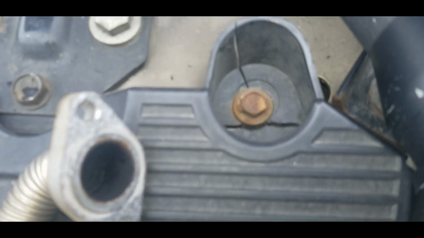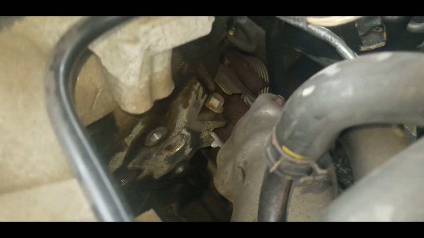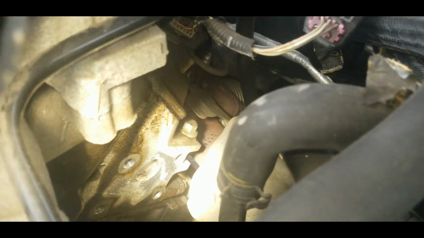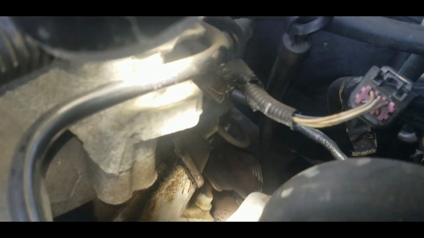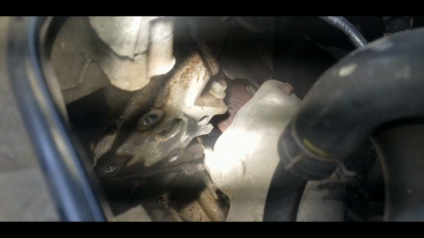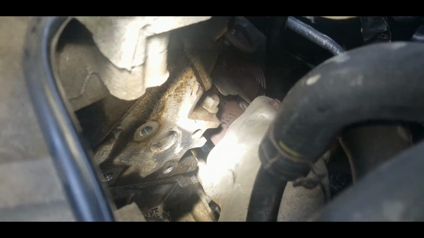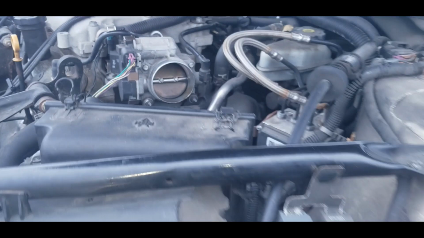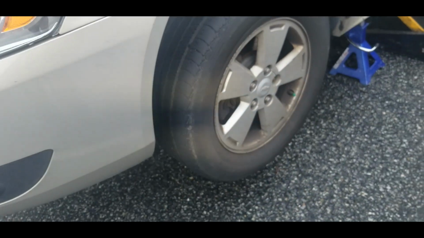So pretty much that pipe connects to another pipe that goes up there right underneath the exhaust manifold. I'm trying to give you a better shot. So that's the pipe I gotta get to, because that's what attaches to the cylinder head, and through the cylinder head it goes right directly into the exhaust manifold.